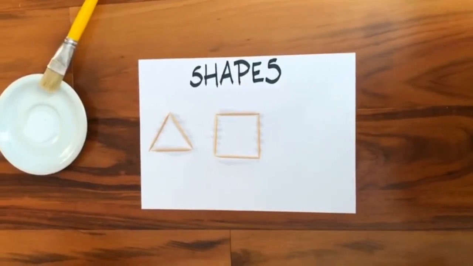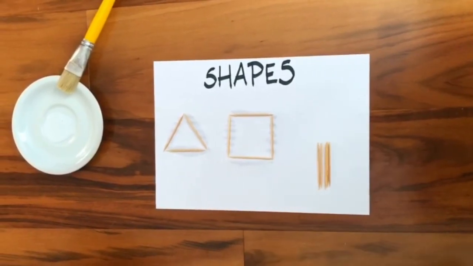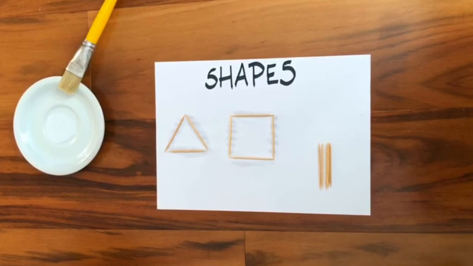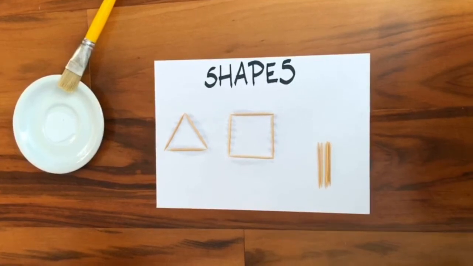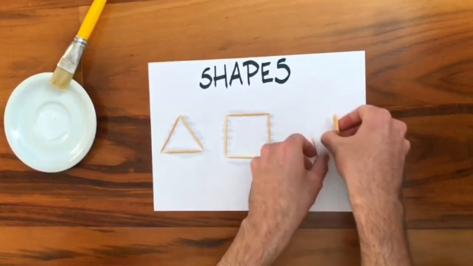Finally, we do the rectangle, and we use the remaining toothpicks. The rectangle also has 4 sides, however, they are not equal like the square. 2 sides are a little bit longer, and we create the shape like this.